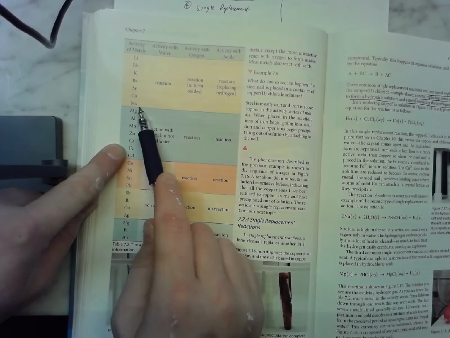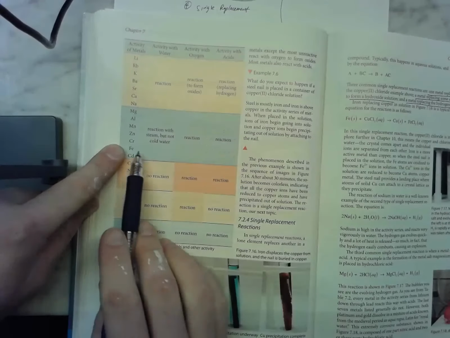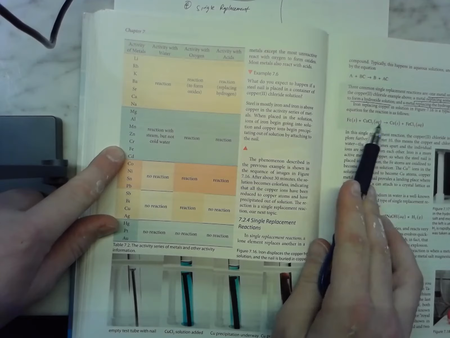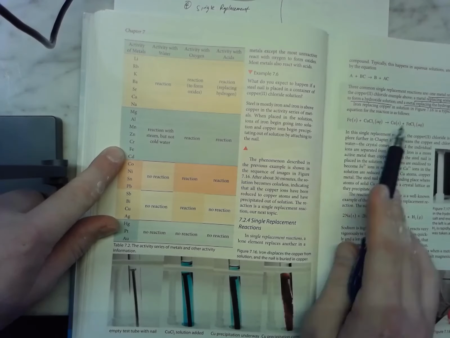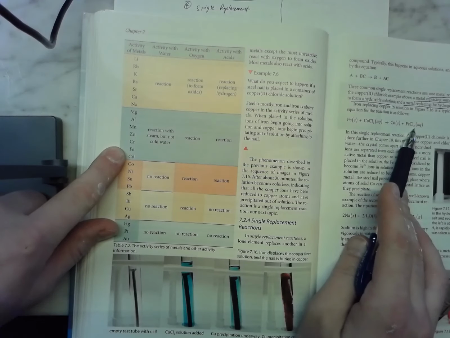More active, less active. Okay, so the more active iron comes in and sort of butts its way into this solution, into this compound, and now that copper is free floating, and these are now in solution as a compound together.